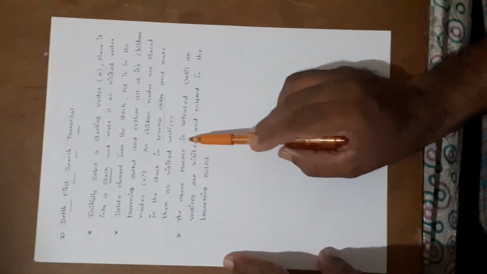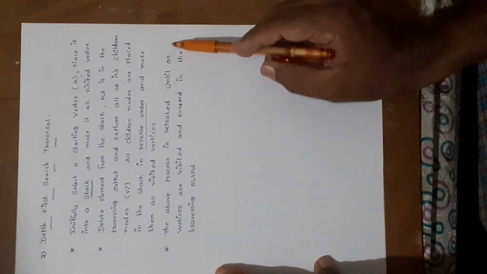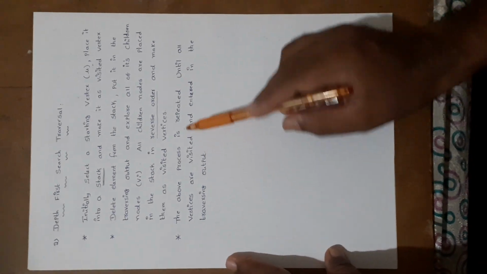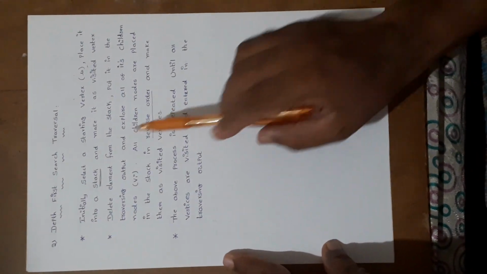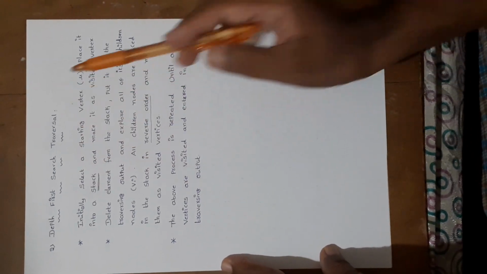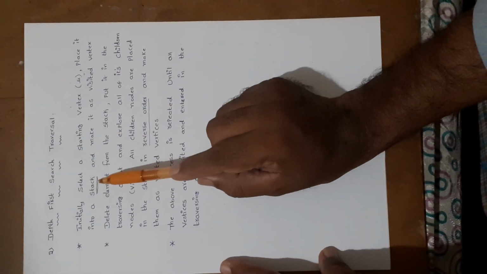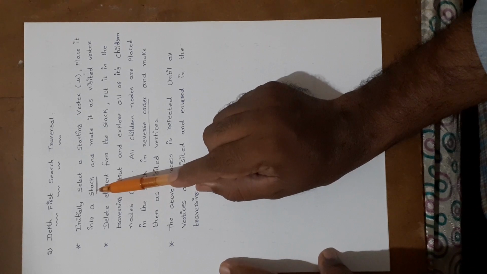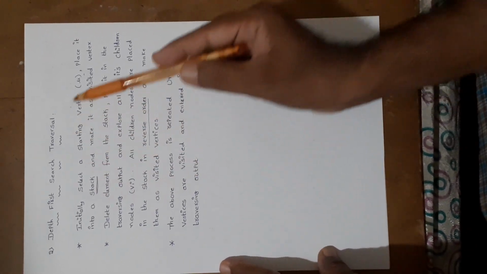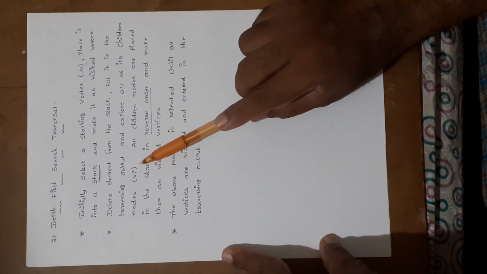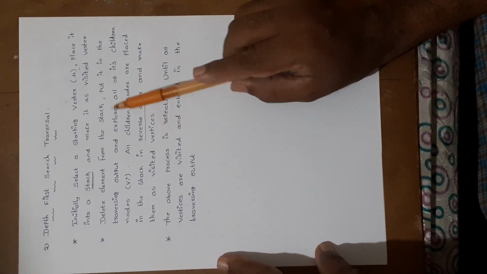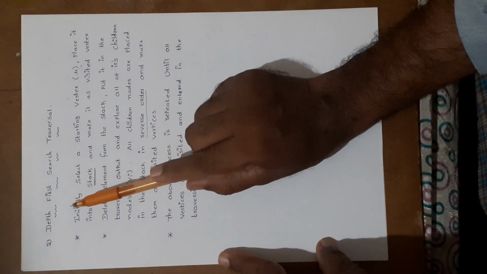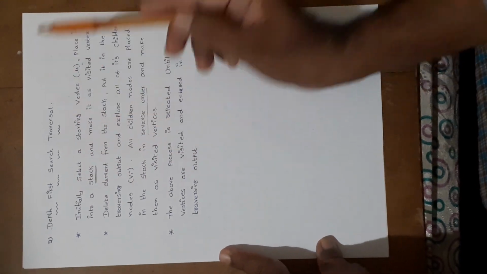Now the above procedure is repeated until all the vertices are visited and entered in the traversing output. So in depth first search traversal, the key points are: vertices are placed in stack data structure. Its children nodes are placed in stack data structure in reverse order. So when we observe these points, we can simply implement depth first search traversal.